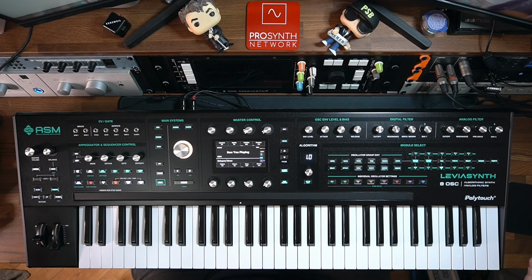So Leviasynth, here it is. This is the 61-note keyboard version. There is a desktop version as well. We'll talk about that a little later. It is an 8 oscillator algorithmic synth. So a lot of people will go, algorithmic? Well, surely that's FM. No, algorithmic synthesis can apply to all sorts of different methods. It doesn't have to be just FM. And that's why this is an FM synth and not an FM synth. So it's a hybrid synth for sure.